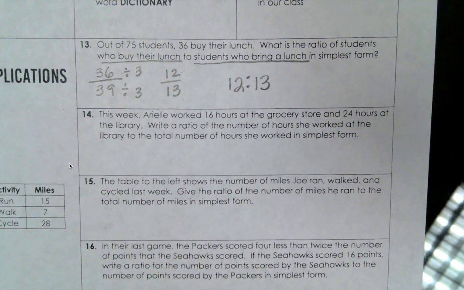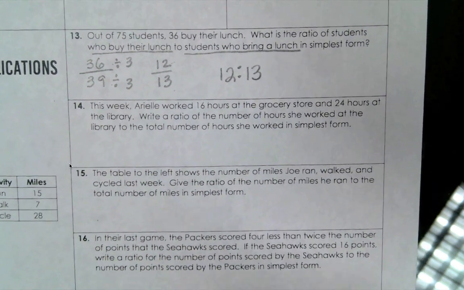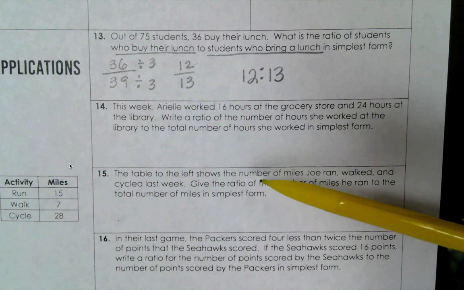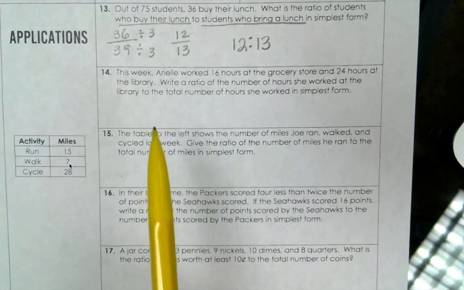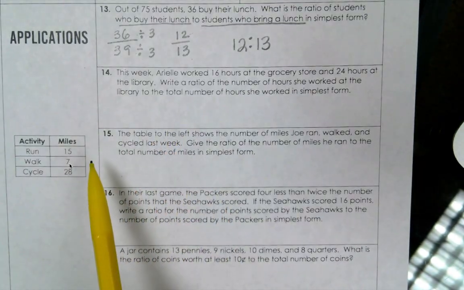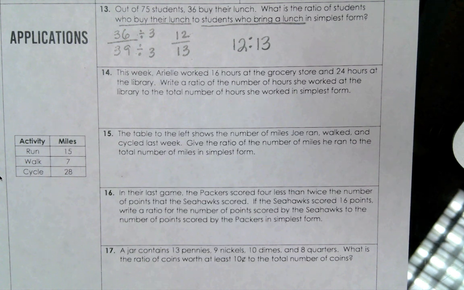Okay, so you need to work through 14 through 18 on your own all the way down. Please note where it says number 15, the table to the left. So you are using this table right here to complete number 15. Okay, and if you're not with us, I would like for you to show me this when you return so I can check your level of understanding.